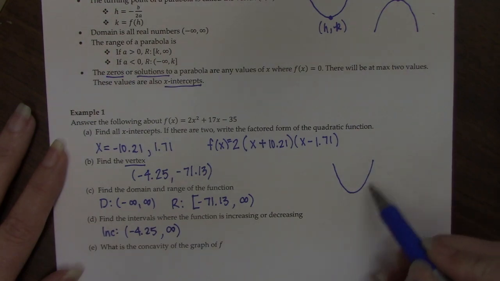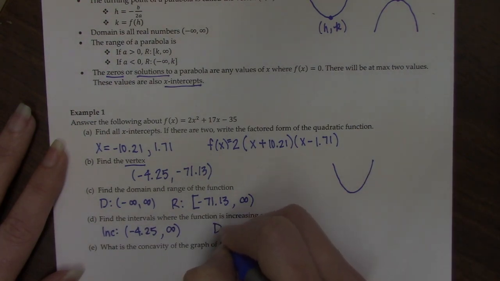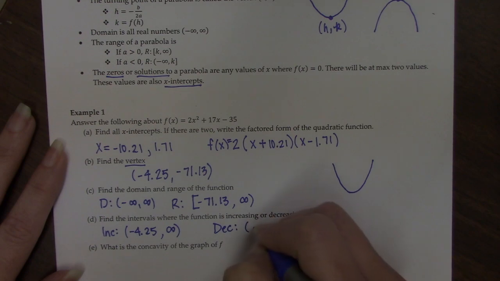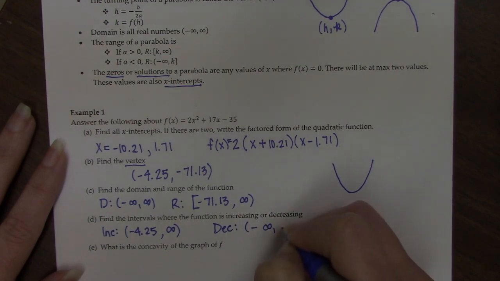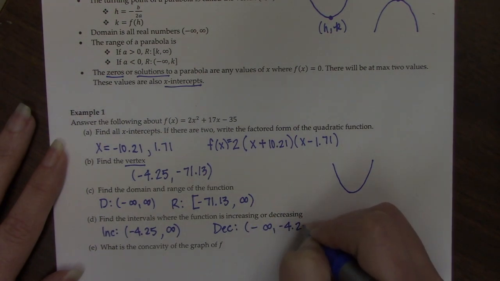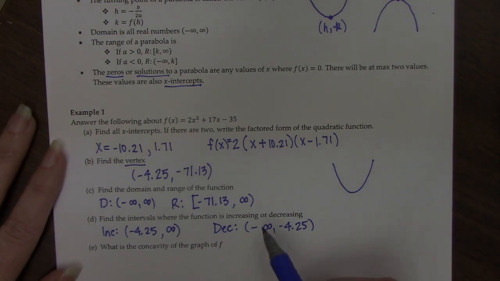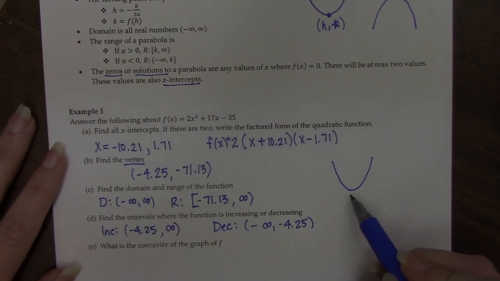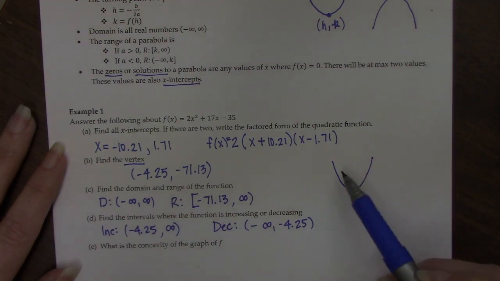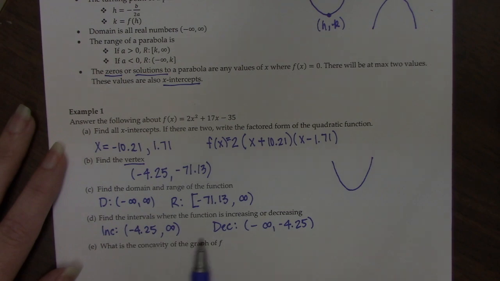So from here all the way to here. It's decreasing from -infinity all the way to that x coordinate of the vertex. Notice I don't include the vertex in this case because it's actually turning here, so it's not really increasing or decreasing at that moment. And also notice that my intervals of increasing and decreasing covered my entire domain. So I've accounted for all the possible x values.